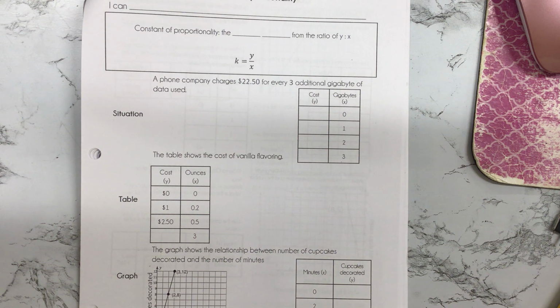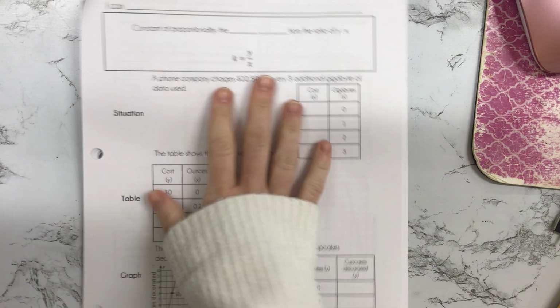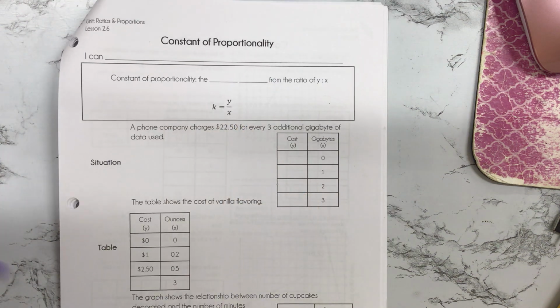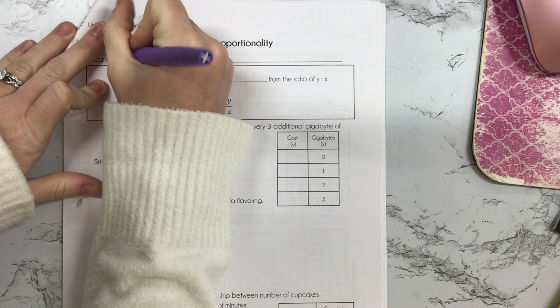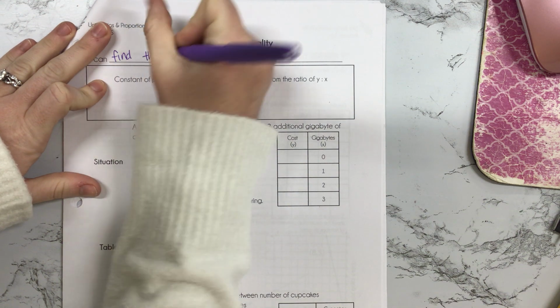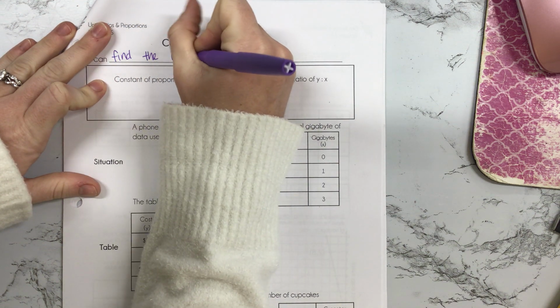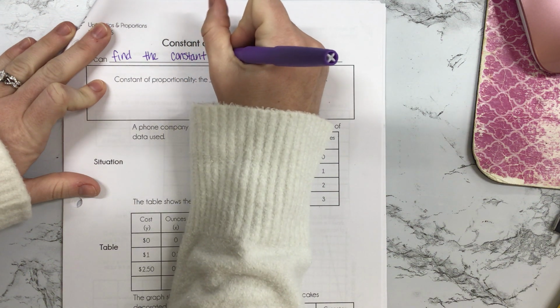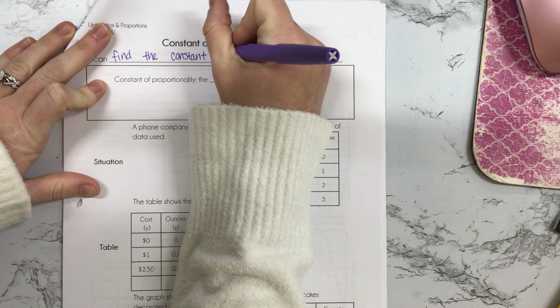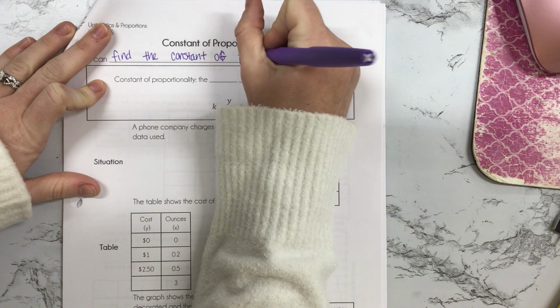So, our I can statement is: I can find the constant of proportionality.